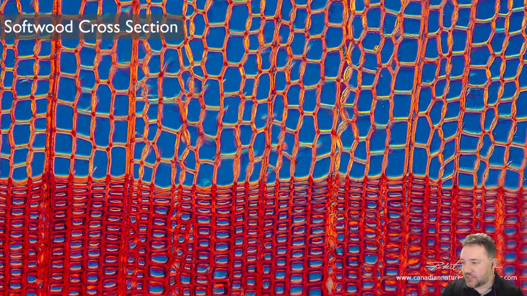Here's another picture of another softwood specimen with a different dye, so you can see way up close what these look like. They're not perfectly round, but you can see that it's kind of a matrix. They all stack up together, and they're actually all joined together by a material called lignin, which we're going to talk about in a bit.